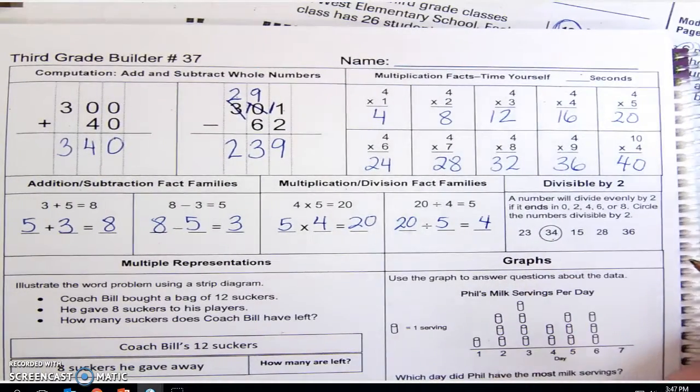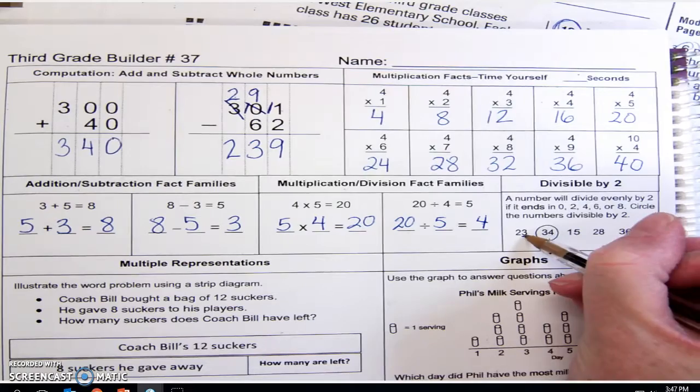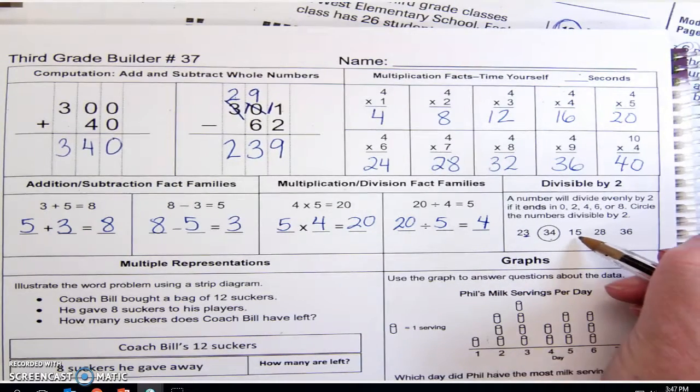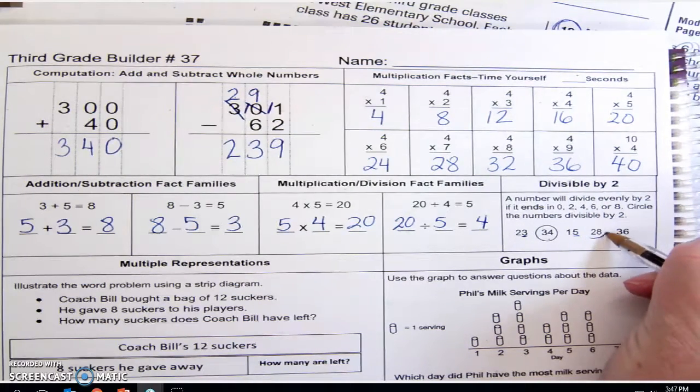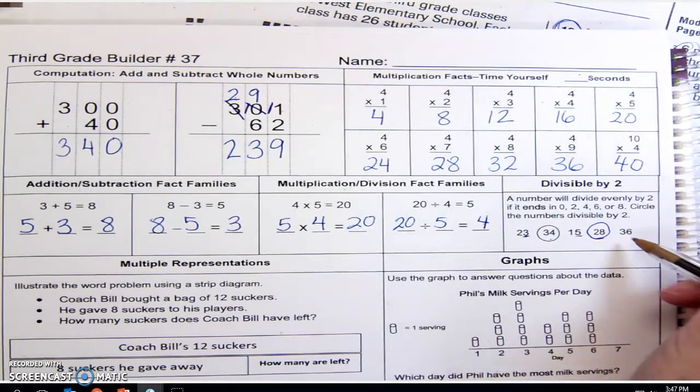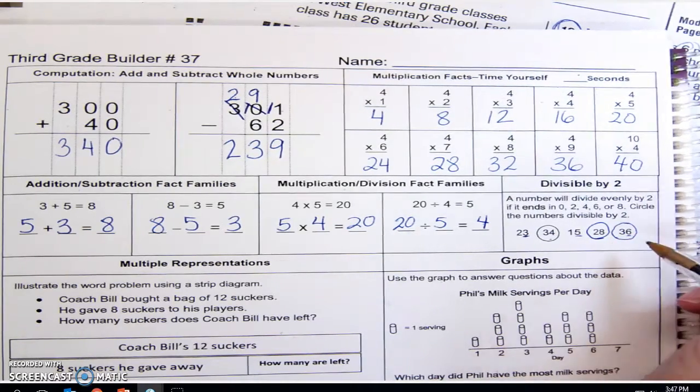So 34 is an even number. 23 is not because it ends with a 3. 15 is not. It's an odd number. 28 is even. It ends with an 8. And 36 is even because it ends with a 6.